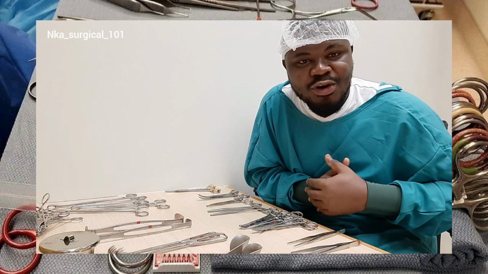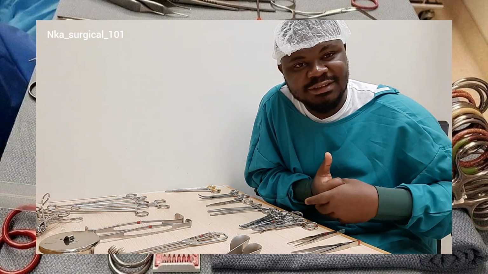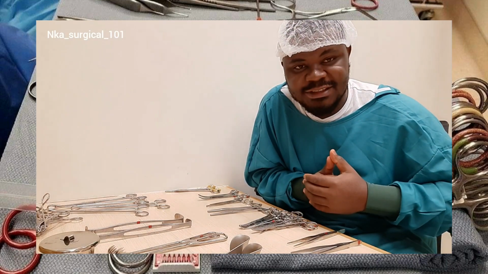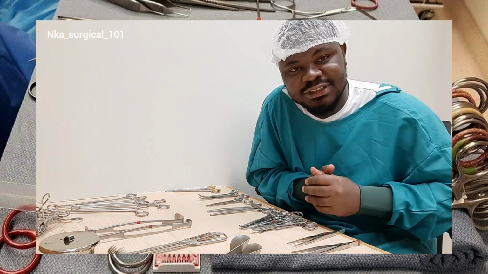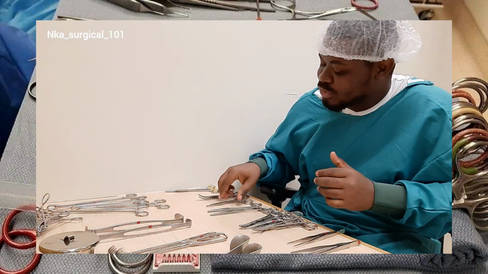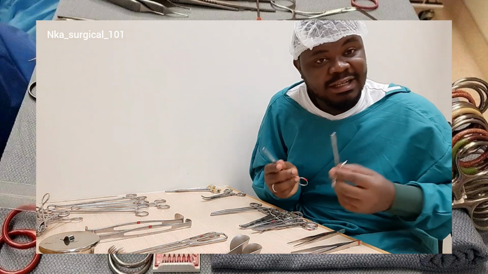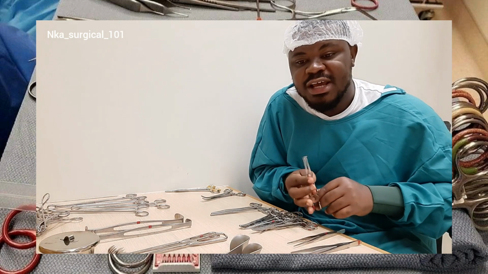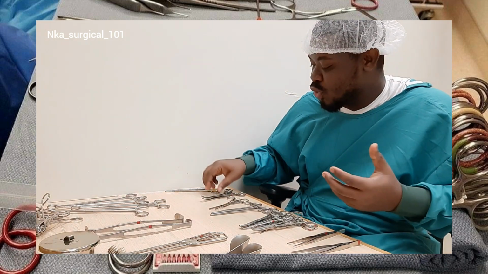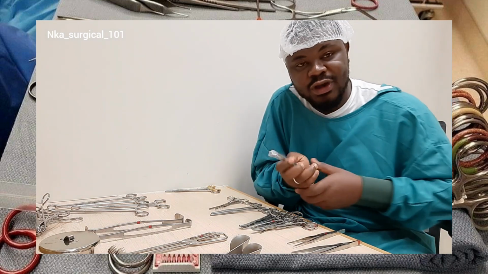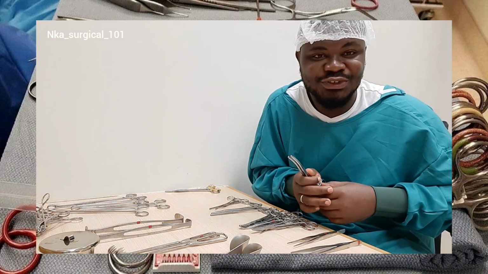The third category of surgical instruments is the grasping and holding instruments. As the name suggests, they are used for grasping and holding tissues during surgery. Some examples are the Allis tissue forceps, the Babcock tissue forceps, the tenaculum, the bone holders, and the Ochsner Kocher. They are all used for grasping and holding tissues during surgery.